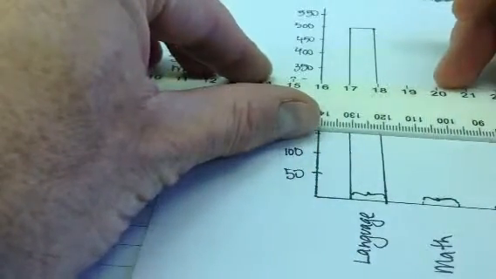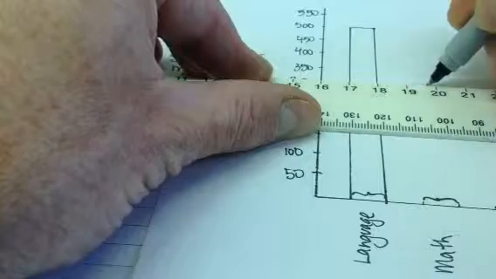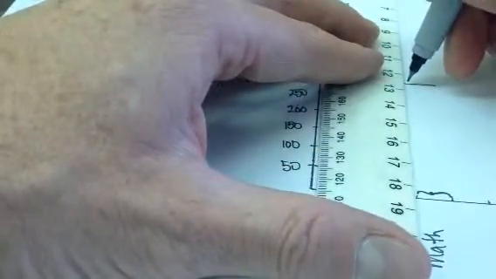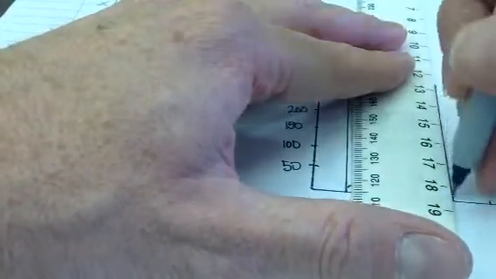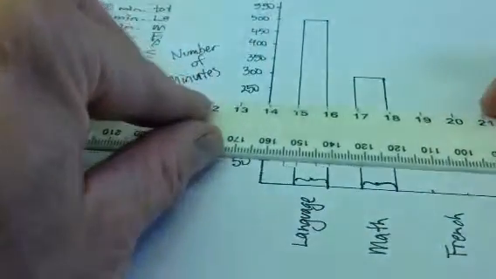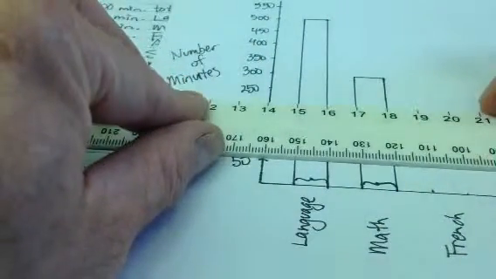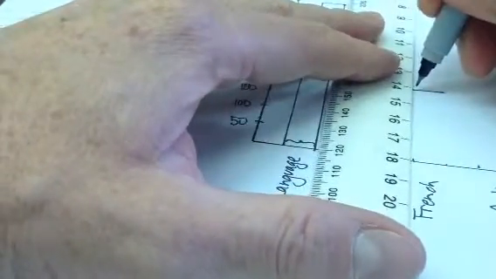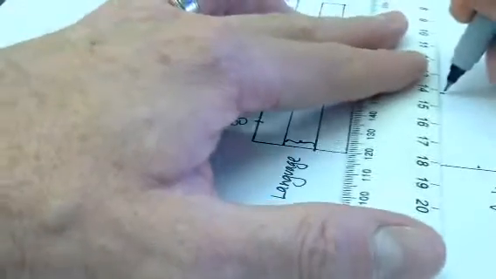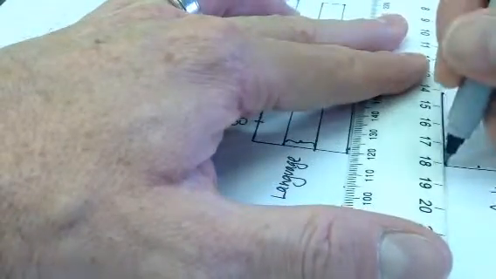And again, some of these things you wouldn't need to do if you're using grid paper because the lines are your guide. Again, color is nice, but not going to make or break your math grade. Okay, I'll do one more just so you get a feel for it. There's my French at 200 minutes per week.